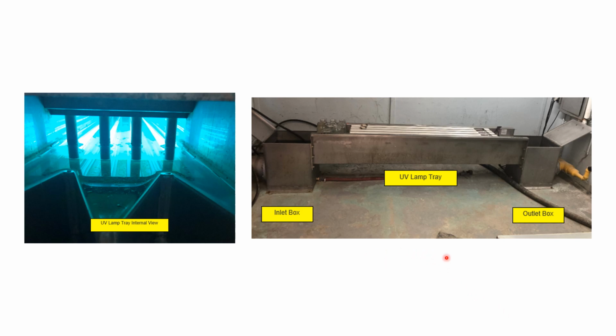First, have a look at the picture on the right. In that picture there is an inlet box, a UV lamp tray, and an outlet box. These form one continuous watertight vessel. Water enters through the inlet box and floods it, flows along the UV lamp tray to the outlet box, and at the outlet box end there's a weir wall which maintains a constant level in the UV lamp tray. Once water enters the outlet box, it exits.